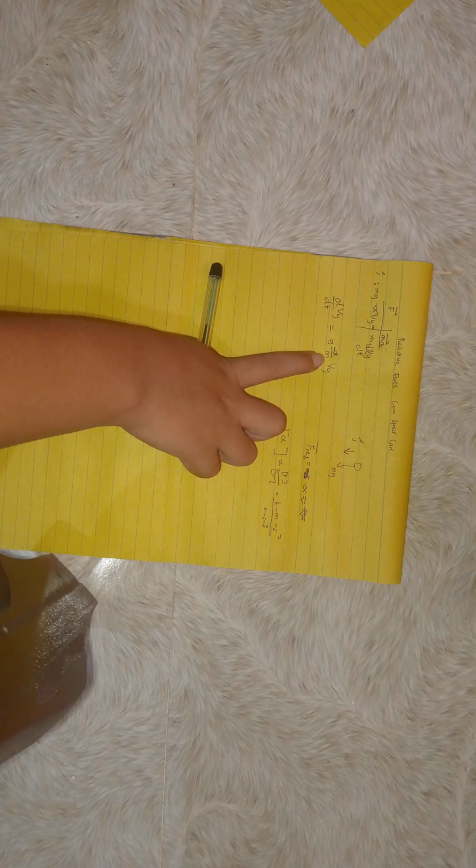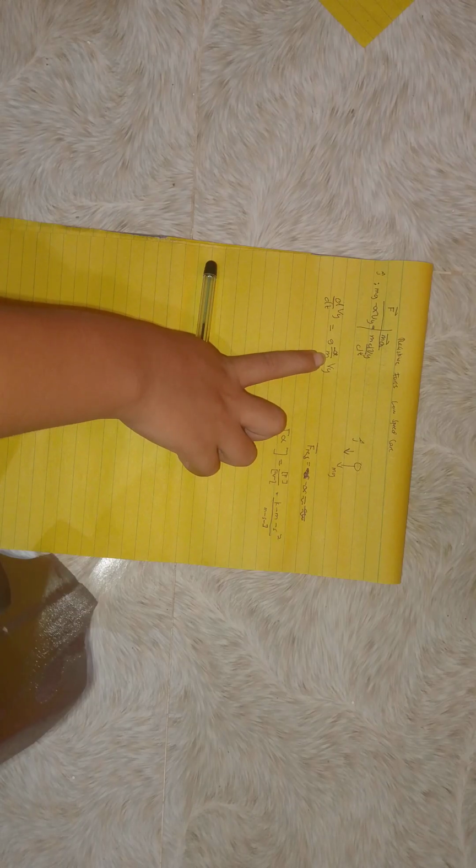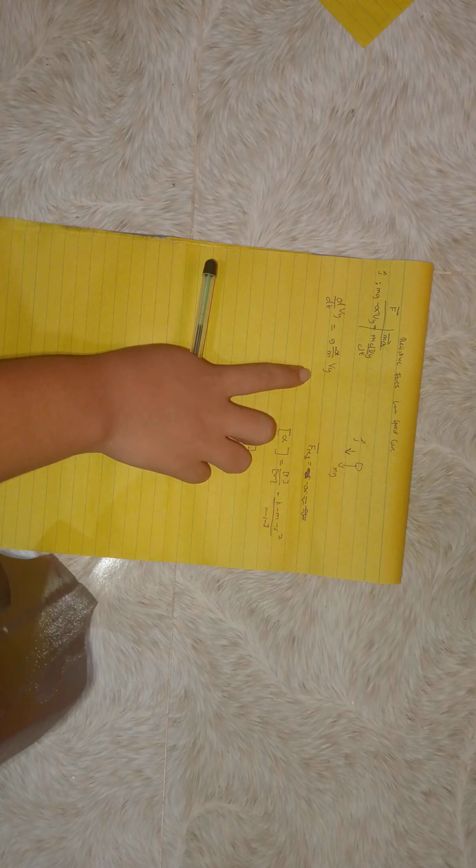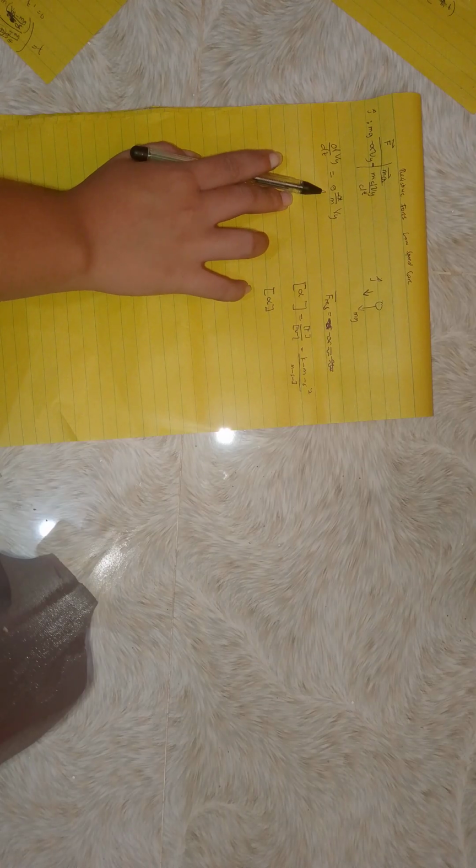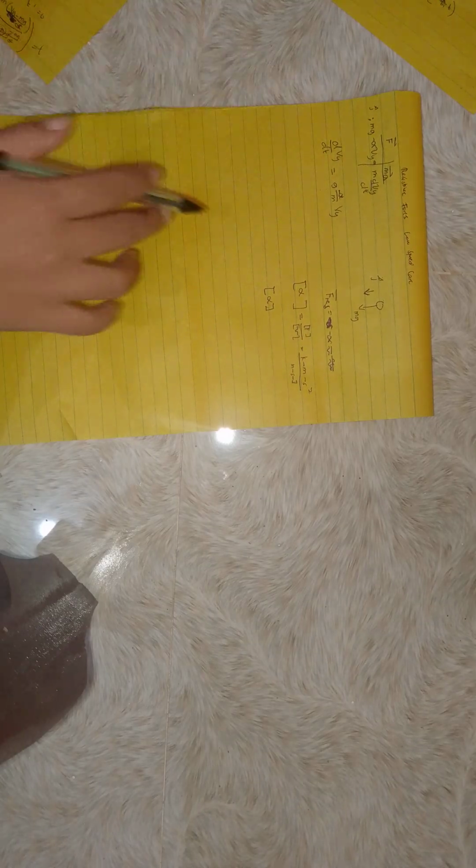Now, this is a linear equation, linear in velocity, first order differential equation, with a constant term g, which is called an inhomogeneous linear first order differential equation.